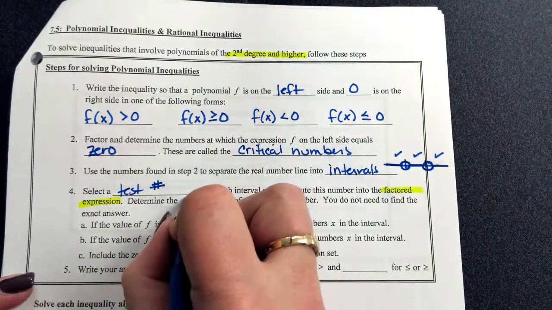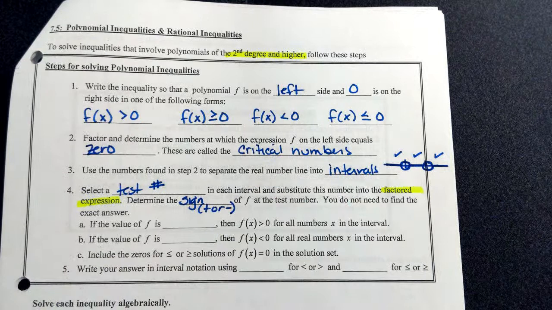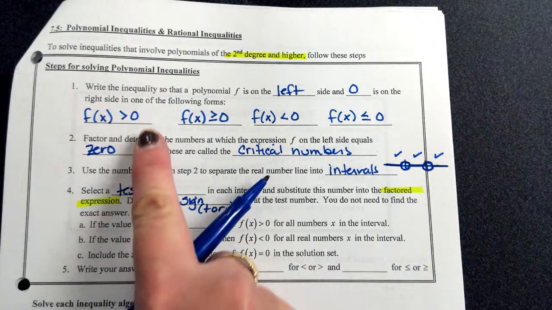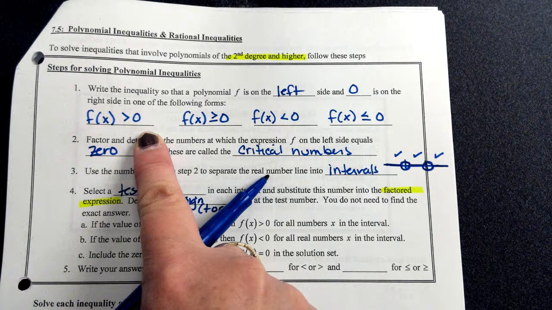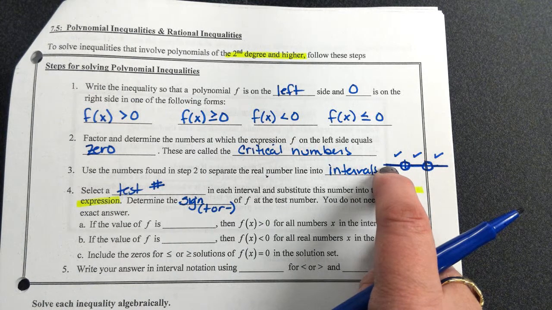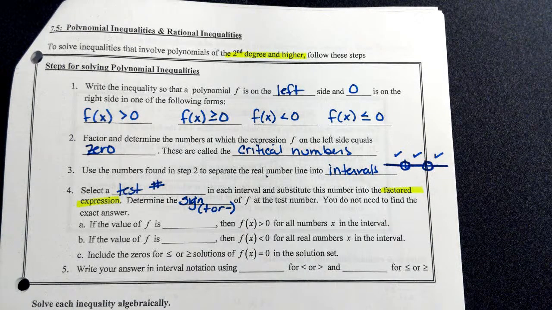You're going to determine the sign. Is it a positive or negative? You don't need to find the exact number. All I want to know is because I'm doing a comparison to 0, what kind of numbers are greater than 0, positive or negative? Positive. So all I need to do is know in these intervals what's happening. If I plug it into my factored form, would it give me a positive number or a negative number? That's how we'll determine which interval is going to be the solution.